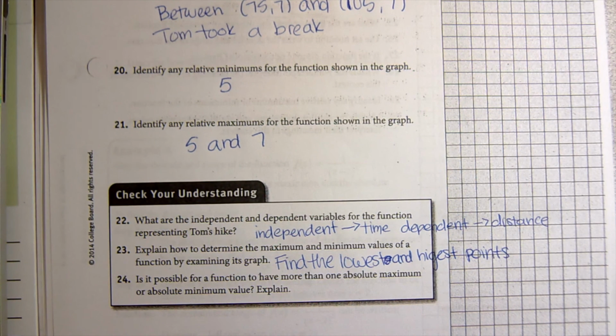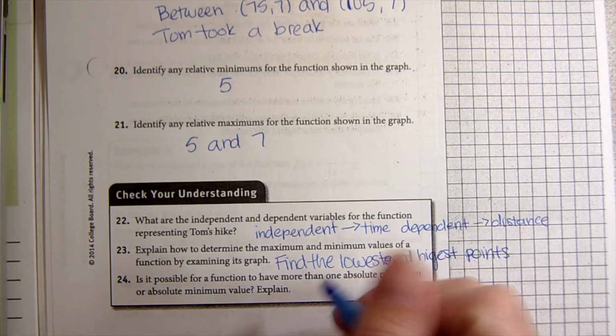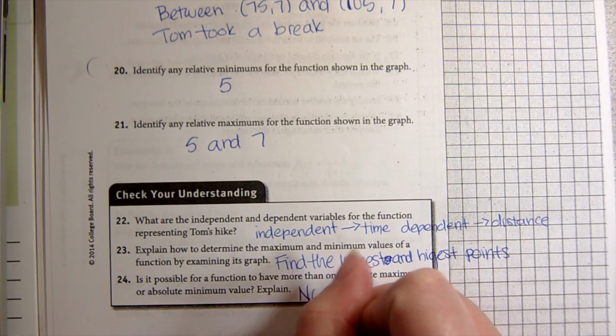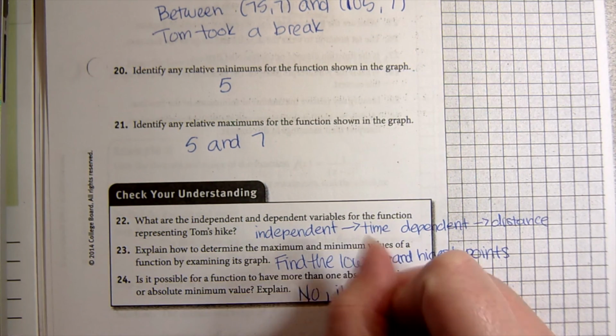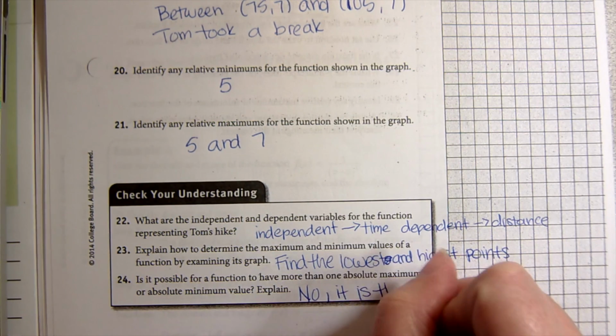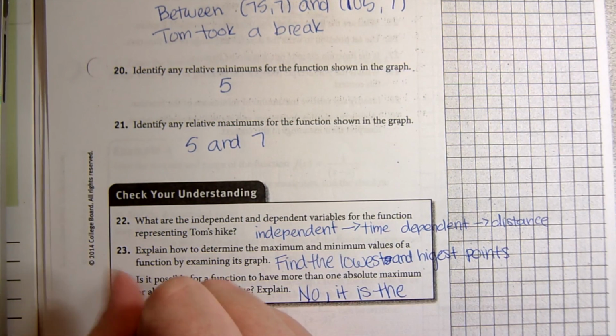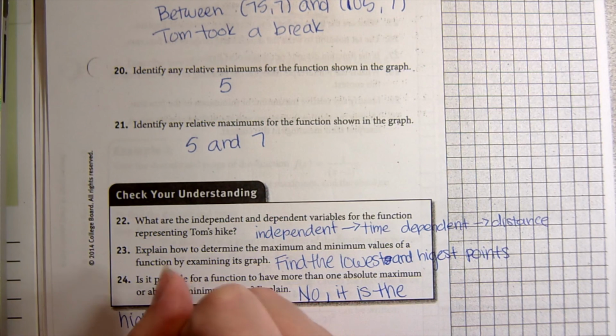Is it possible for a function to have more than one absolute maximum or absolute minimum value? Absolute? No, because absolute is the one and only high or the one and only low. So no, it is the highest or the lowest of the whole graph.